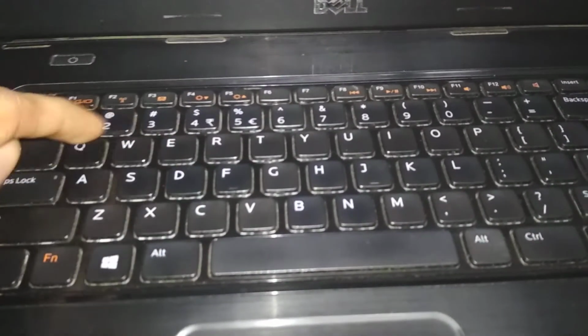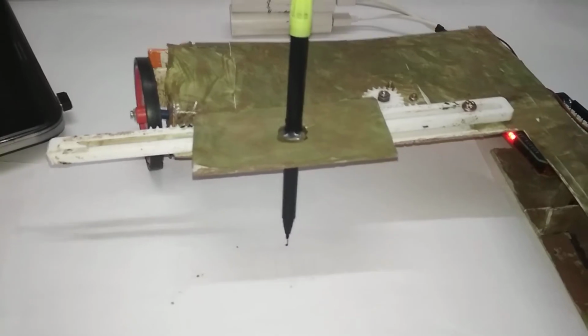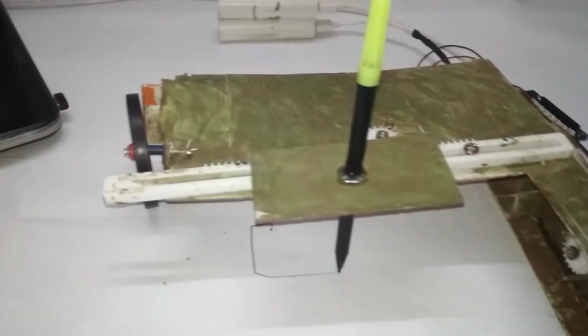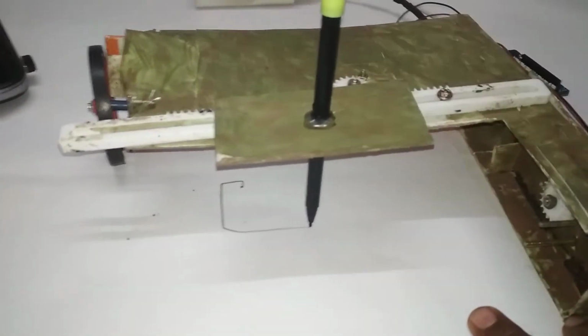In this computer, I have mapped these four keys W, A, S and D to forward, left, back and right motions. Now let me draw a square. W, A, S, D. I'm going to press enter. In 3, 2, 1. Now let me complete that square. In 3, 2, 1.